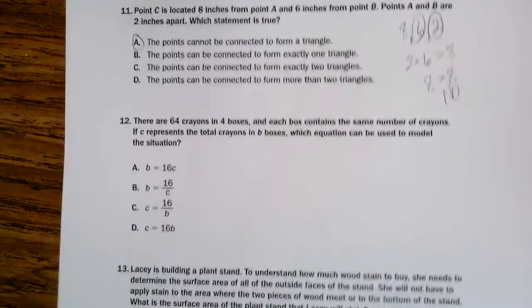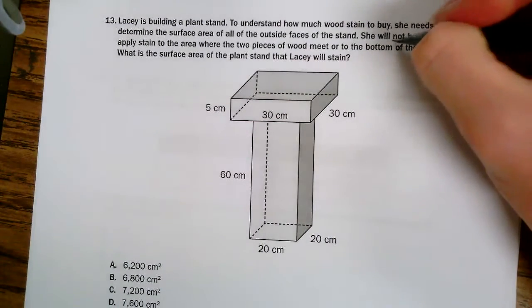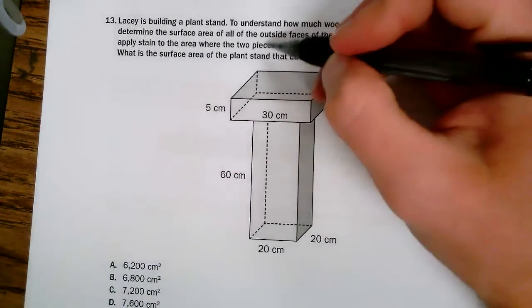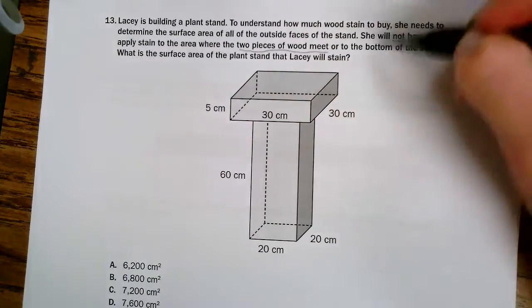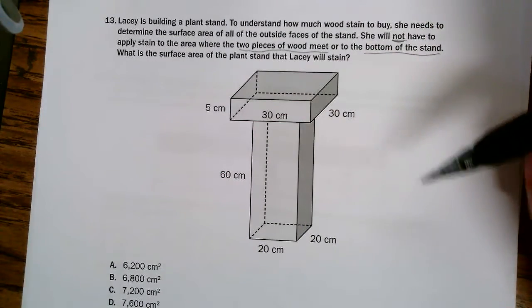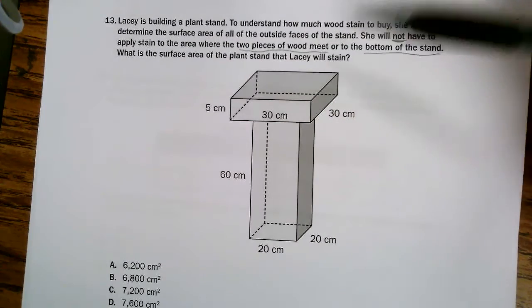Okay, moving on to number 13. It says Lacey is building a plant stand. To understand how much wood stain to buy, she needs to determine the surface area of all the outside faces of the stand. She will not have to apply stain to the area where the two pieces of wood meet or to the bottom of the stand. So I don't have to find the surface area of those parts. What is the surface area of the plant stand that Lacey will stain?